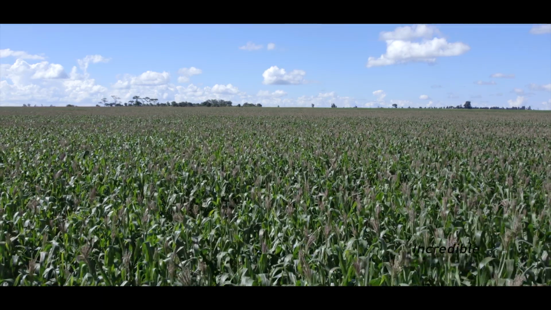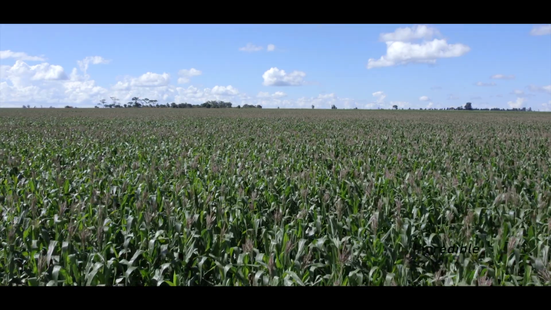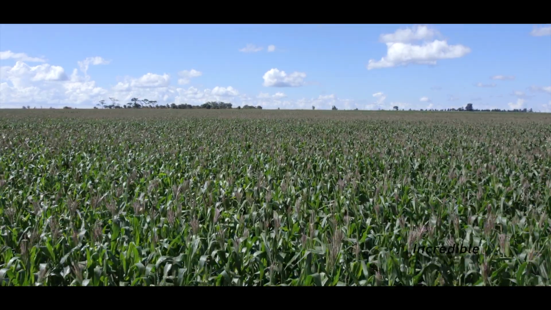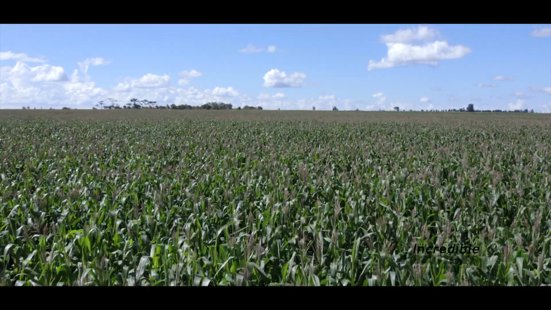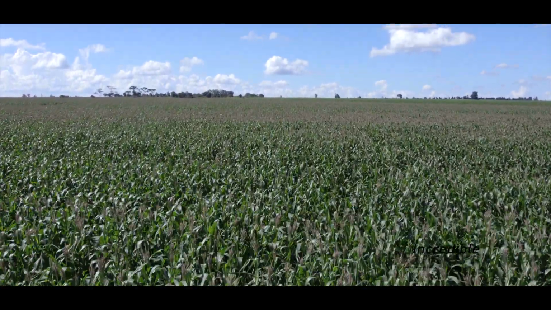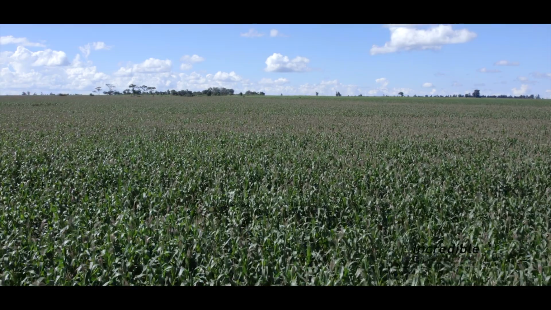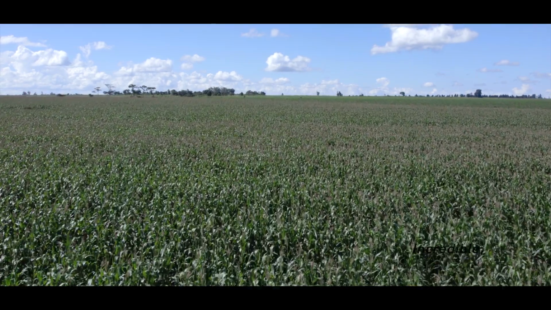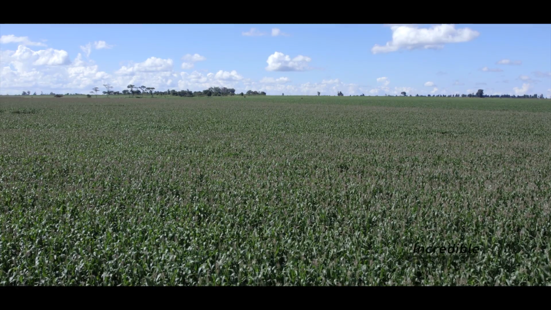So it's not what you put in that really matters, it's what gets into the plant. So biostimulants can actually help in improving that efficiency of getting all of your fertilizer or most of your fertilizer into the crop. By so doing, you actually get a return on your investment and also a bigger yield.